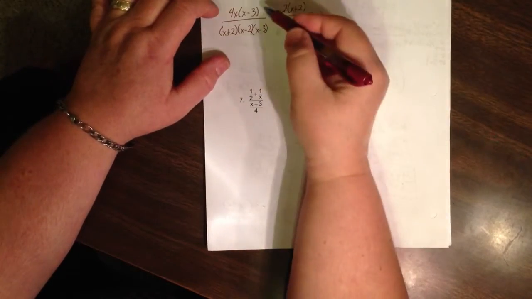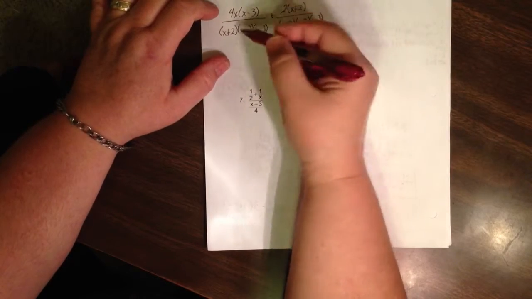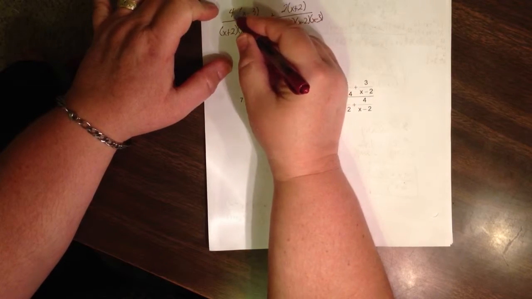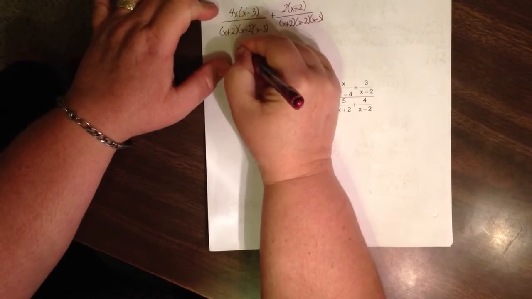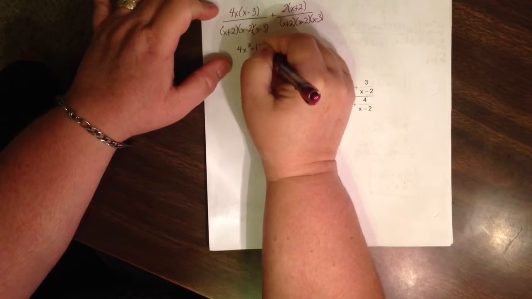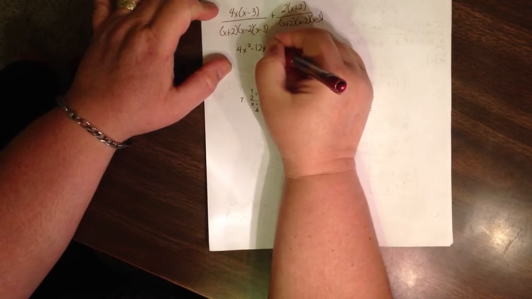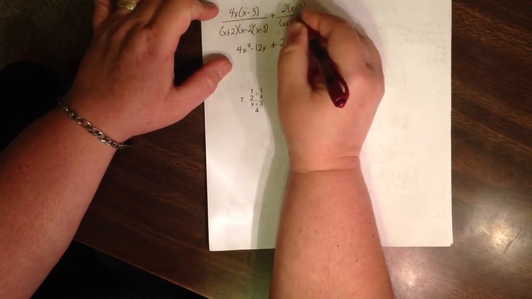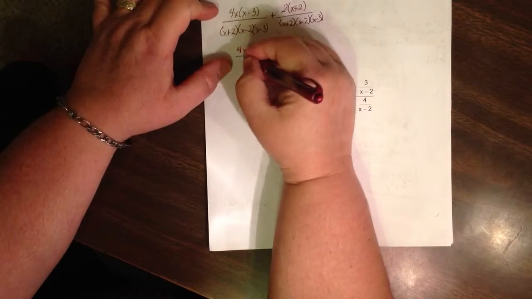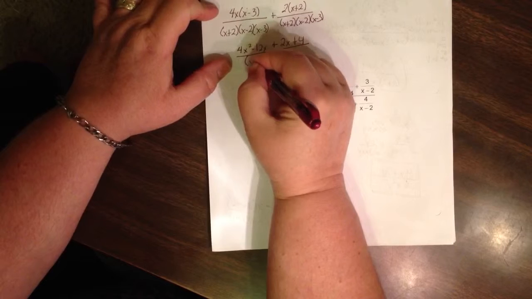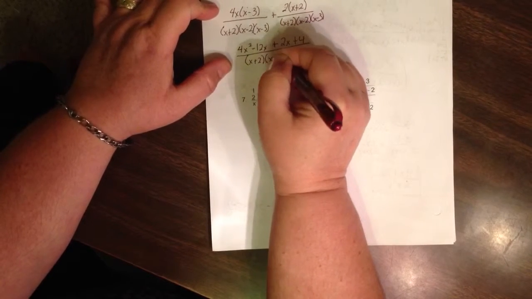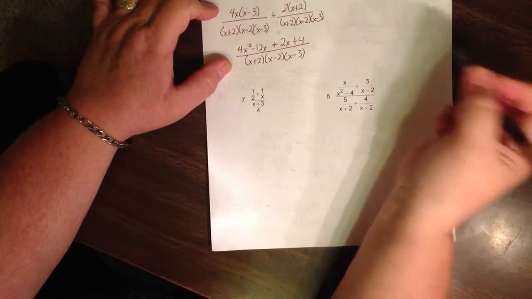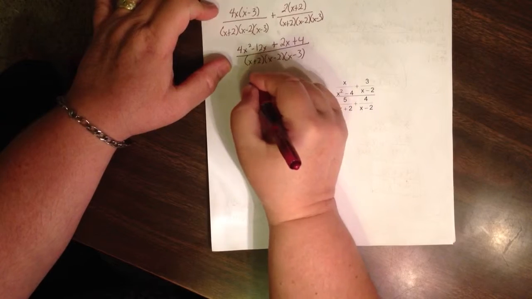Alright, so just like the last problem, we're going to go ahead and clean up the numerator. The denominator is factored, so it's pretty good to go at this point. So I'm going to go ahead and distribute. Since it's addition this time, I'm going to just write the plus, and then it's going to be 2x. 2 times 2 is 4. The common denominator. And now we can combine our like terms.